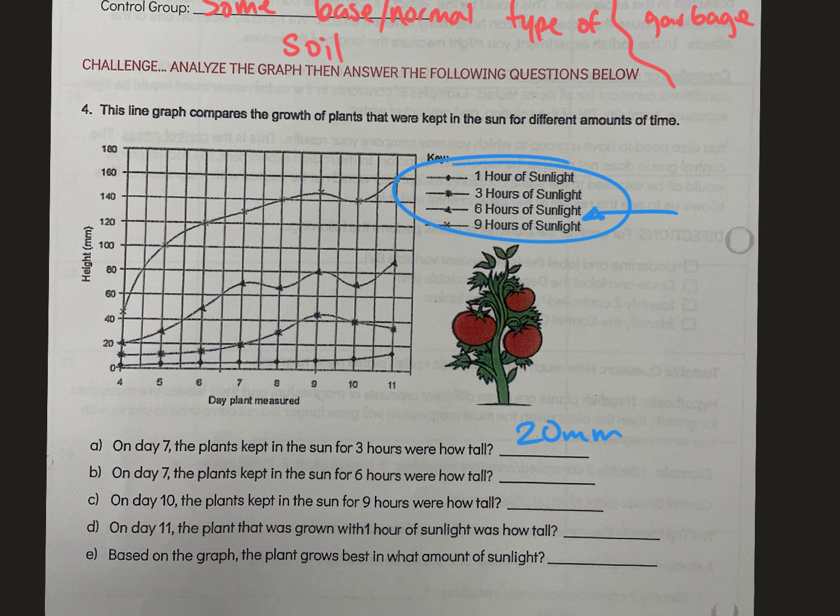Okay, so let's see. If I'm looking for day 7, I'm going to find day 7. I'm going to go all the way up, and I'm seeing that it is at right about that point there. And if I look on my left side, I'm trying to figure out where this line goes to, and it seems like it's between 60 and 80, so I'm going to say 70 millimeters for that one.